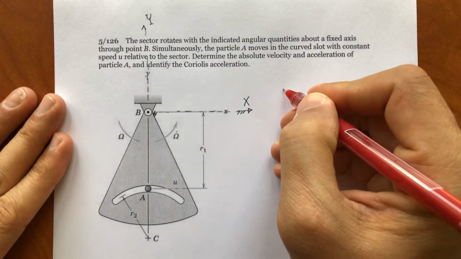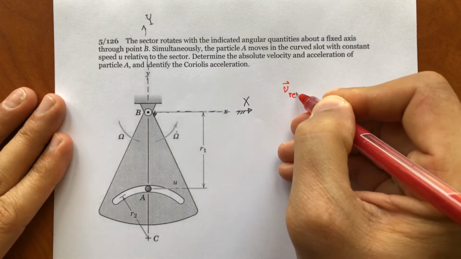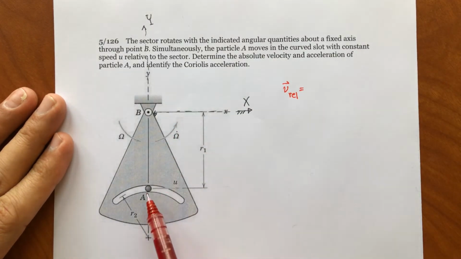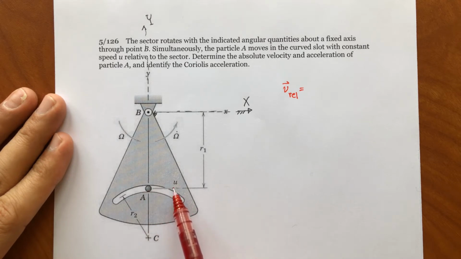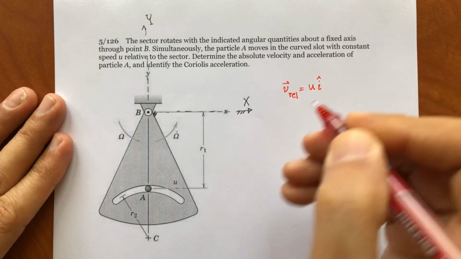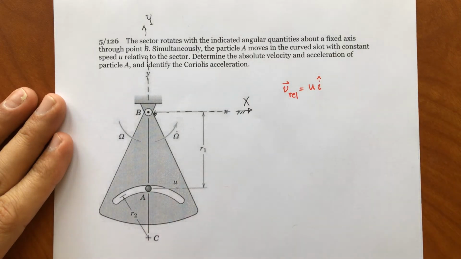So what is v rel? If you sit on this sector and rotate with it, then if you look at this point, you're going to see it is moving to the right with the velocity of u. So the relative velocity is going to be u in the i direction. How about the acceleration of it?